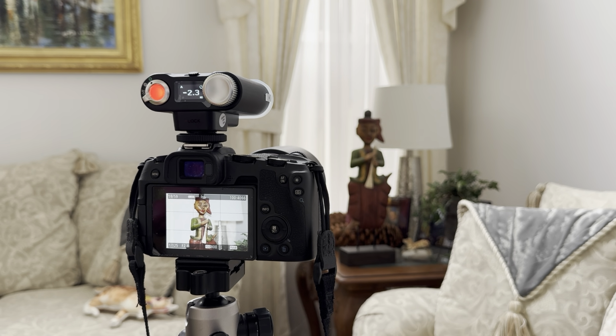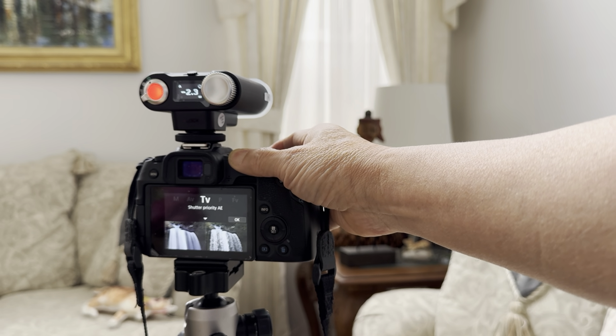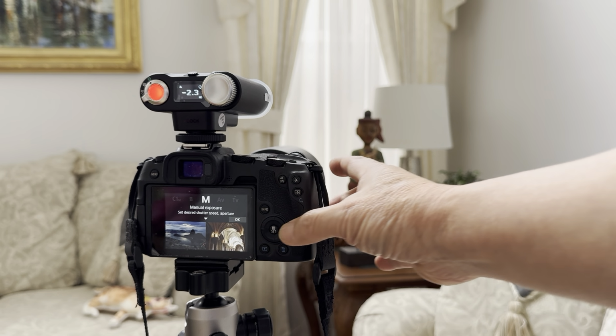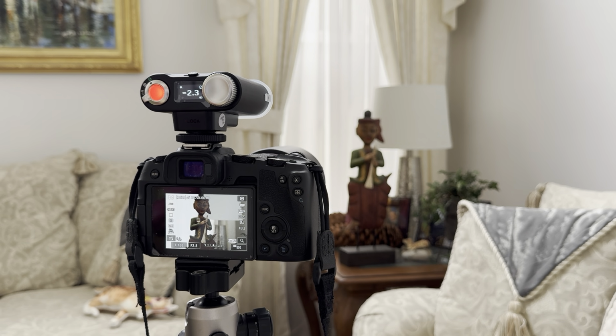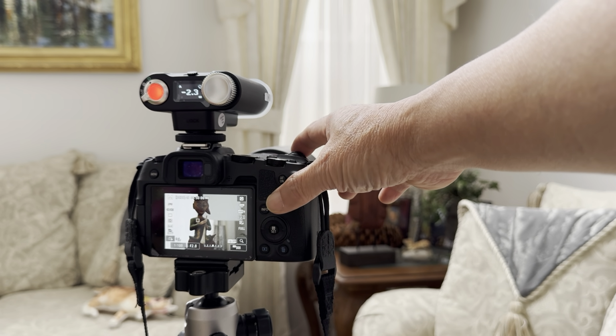So basically the trick is, I'm going to switch to manual. Okay, so in manual, what you want to do is, assuming that you are hand holding, you want the speed high enough so that hand holding doesn't cause motion to blur the picture. So normally you take 1 over the focal length. For example, in this case, I'm using a 100mm lens, so the minimum speed would be 1/100. If I do 1/200, it'd be better. So 1/100 is like the minimum speed. So I already have it set at 1/100.